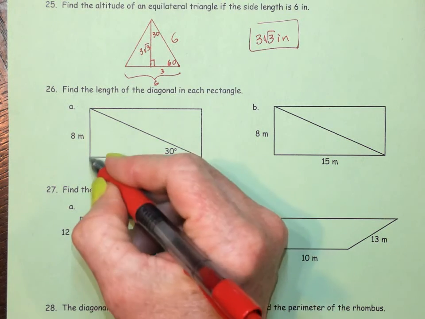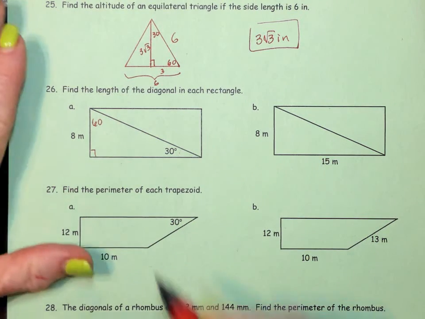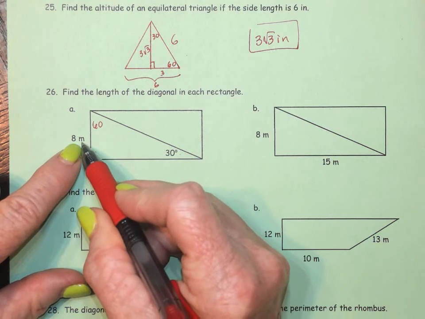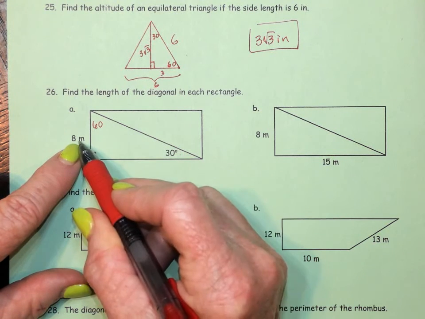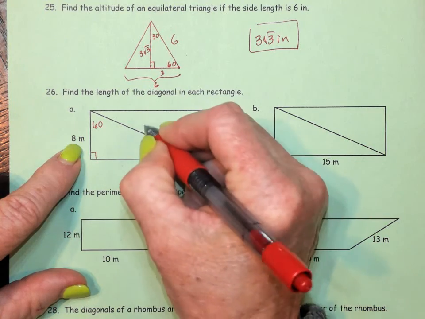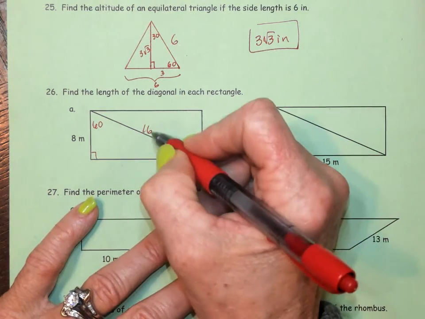This one has a 30-60-90 right triangle in it. So this is the short leg. It's opposite the 30, which means the diagonal is 2 times that, which means that's 16 meters.